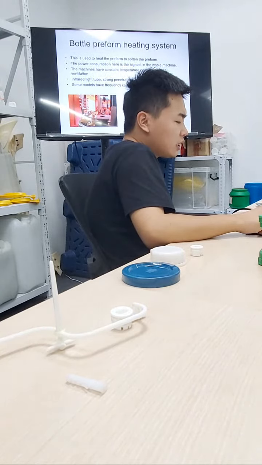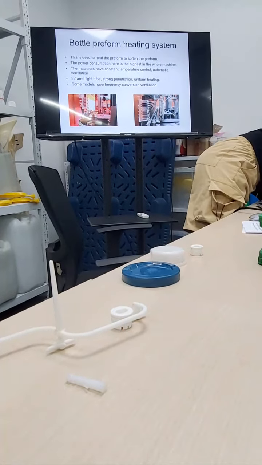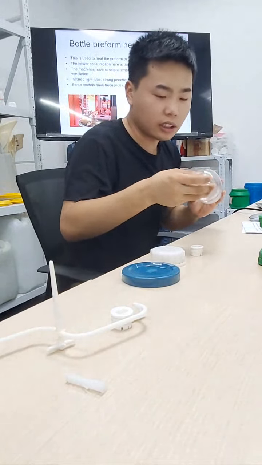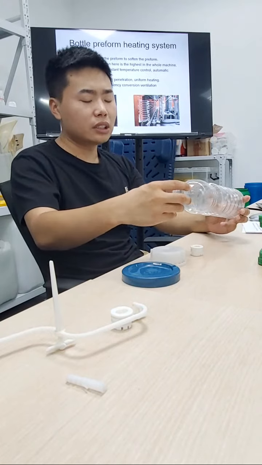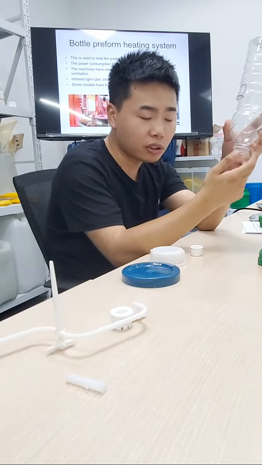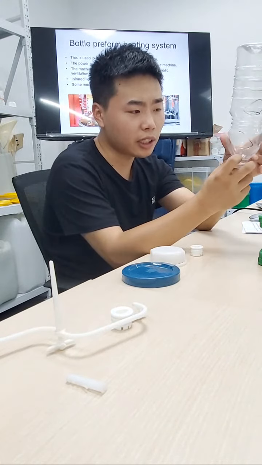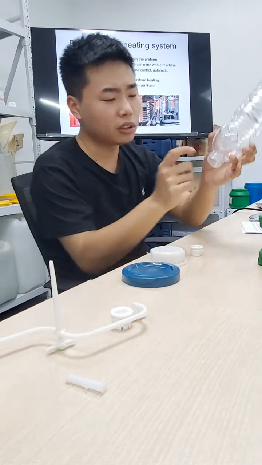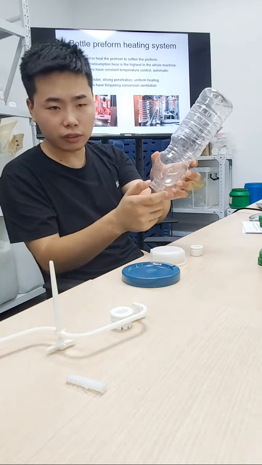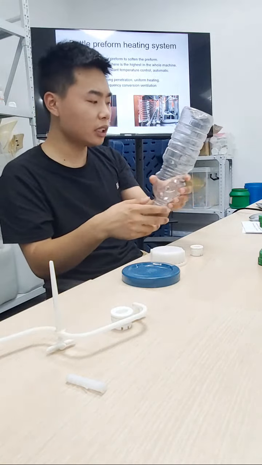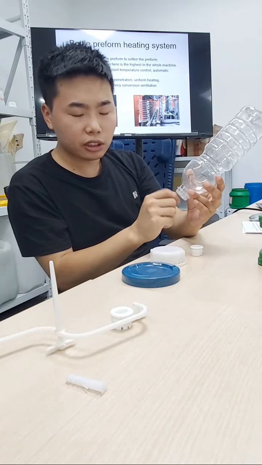The preform is then transferred to the blowing system. Let me show you. This is the PET bottle. This is the bottle mouth. The mouth of the bottle is on the chain. It's not changed. When the heating system heats the preform, this mouth has a cooling system, so the mouth is not softened. When the pressure air blows the bottle, this mouth is not changed.